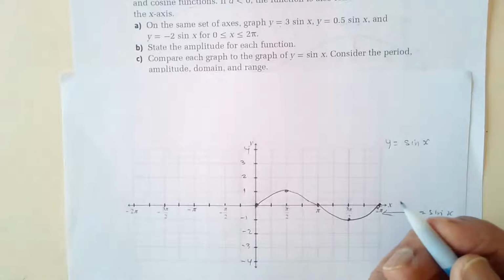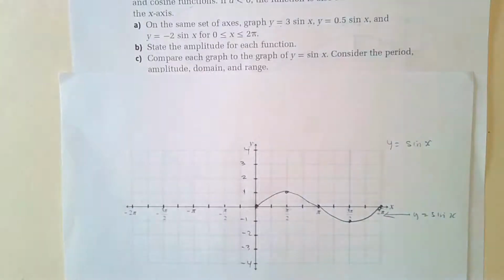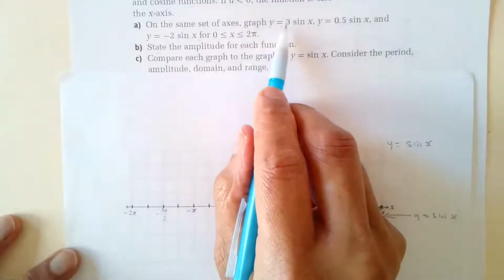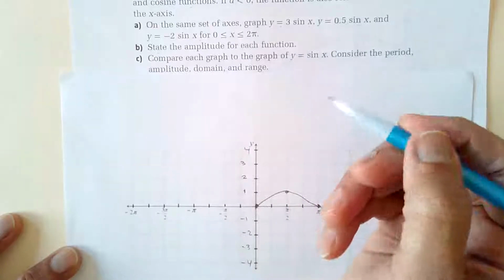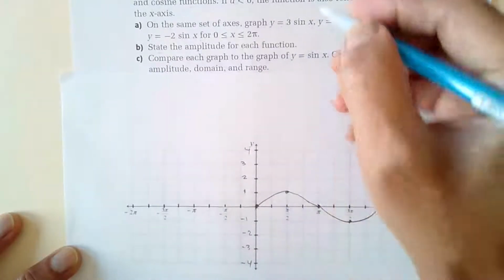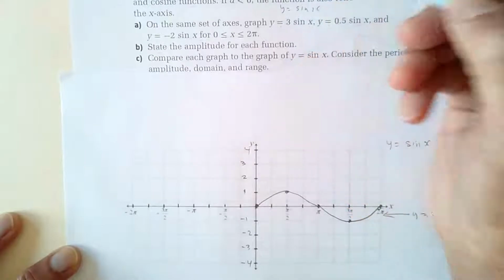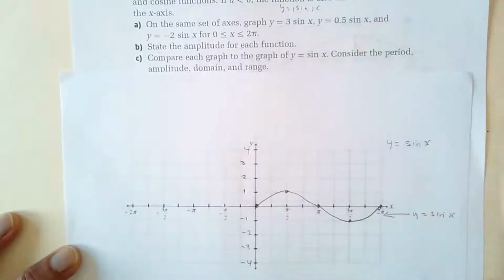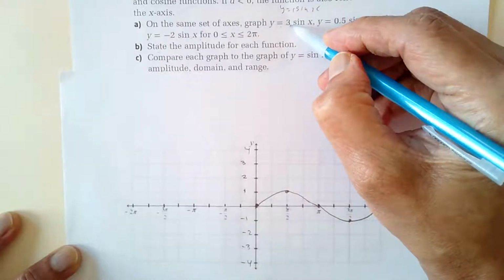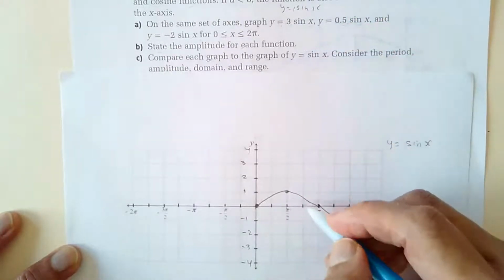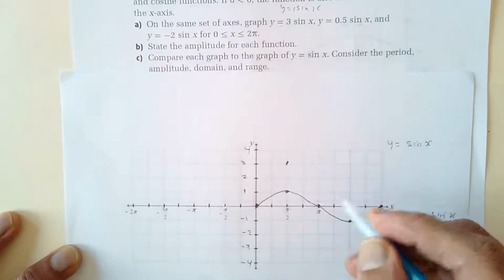So that's right. Now, the next thing you want to do is graph y equals 3 sine x. Notice, y equals sine x has an amplitude of 1. Now we have a stretch of 3. Instead of going to 1, it goes to 3, so we go up 3 units.